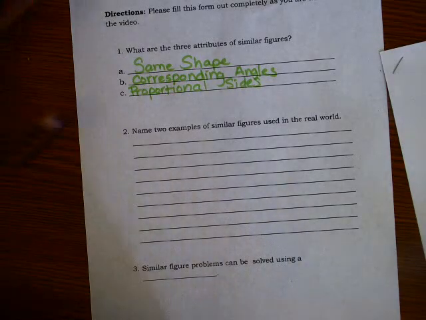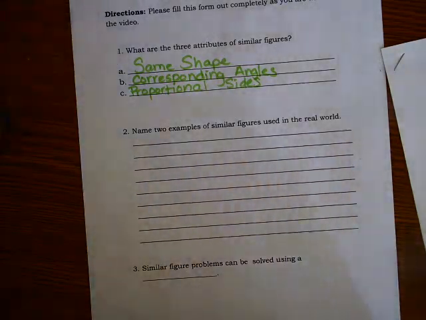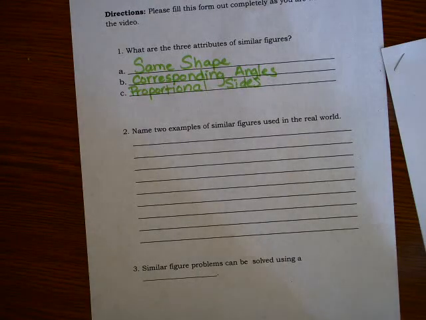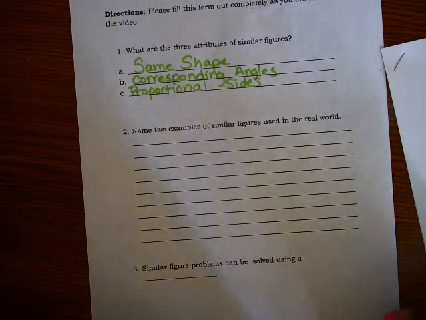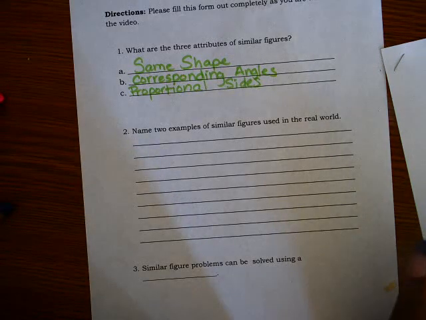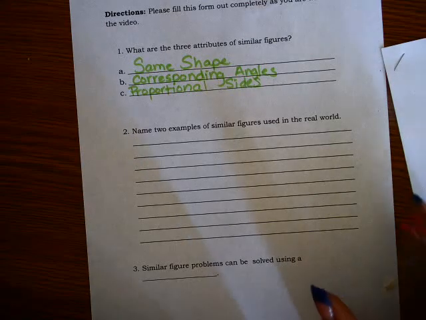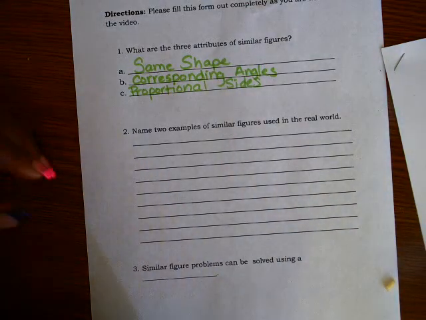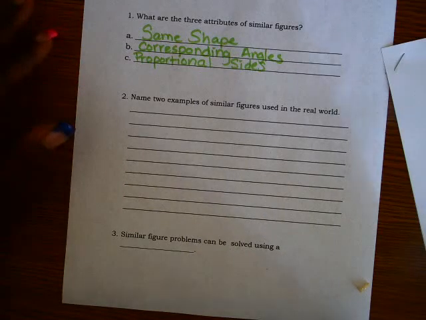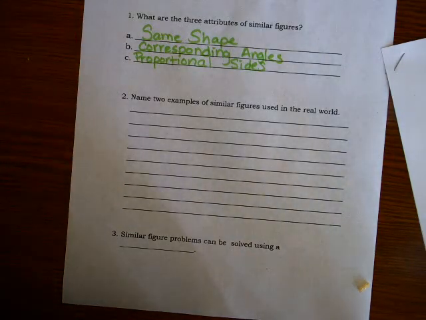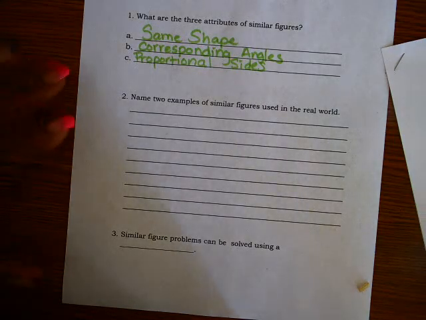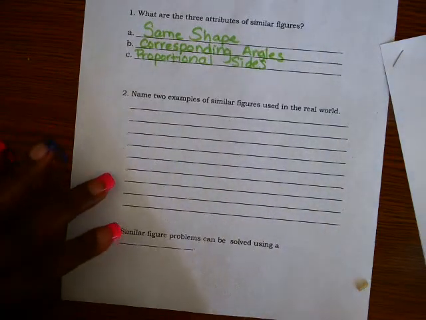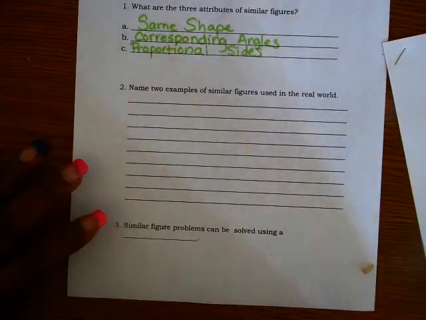Another example is architecture. Before they begin to build a building, they have to plan it, and they build little models of these buildings. Then they turn those little models into large buildings. So architects, when they plan for buildings, build them in a small form, and then they build them on a larger scale. So those are some examples, and maybe you can come up with your own. I would like to see 2 of your own examples if you have them.